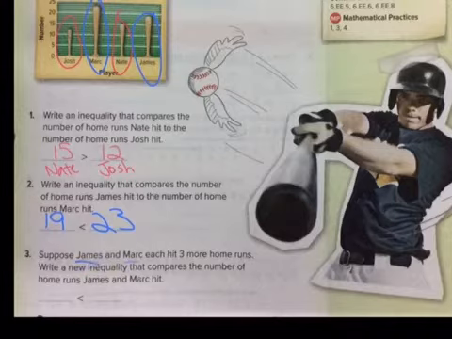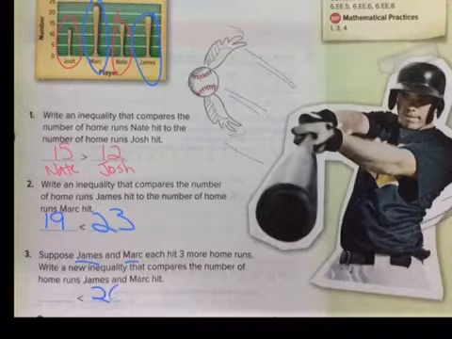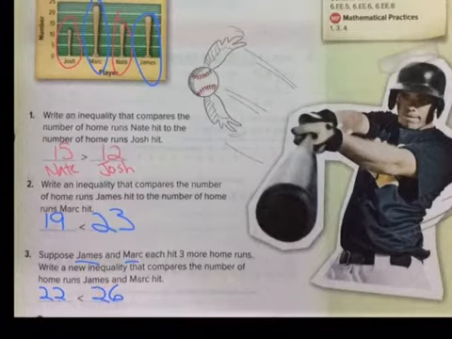Let's make note of that. Suppose James and Mark each hit 3 more home runs. Write a new inequality that compares the number of home runs James and Mark hit. So they each hit another 3. On this side I have Mark. Mark hit another 3, so he would have hit 26. And James over here hit 19, but another 3 would make him 22. And there we go. We changed one side, we added 3 to one side, we added 3 to the other side, and the inequality remains true. This side is still greater than this side, or 22 is still less than 26.